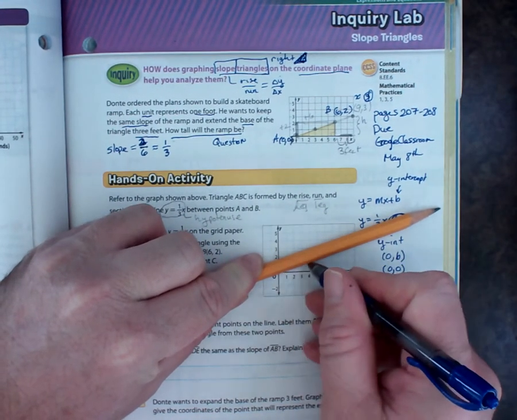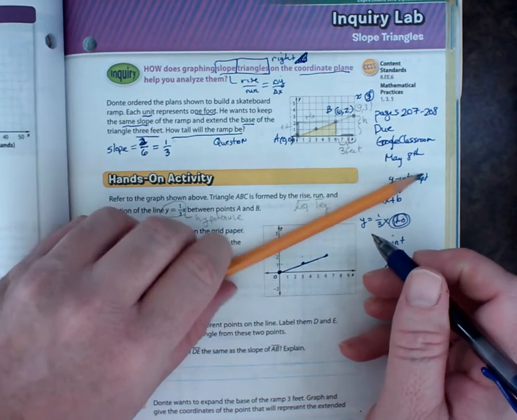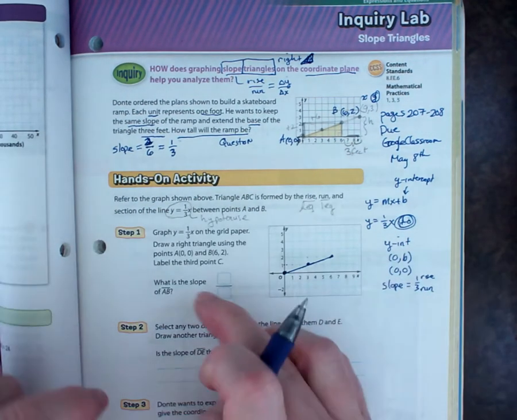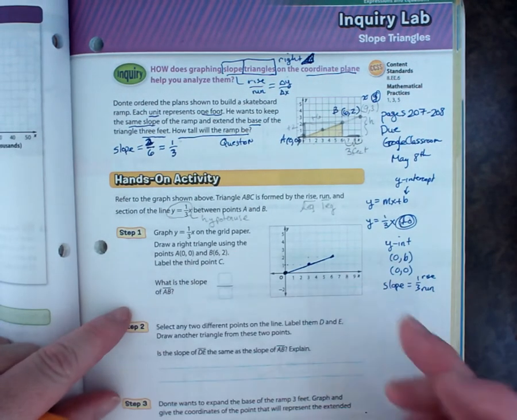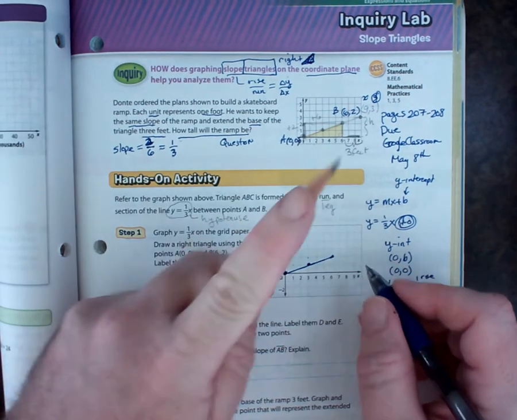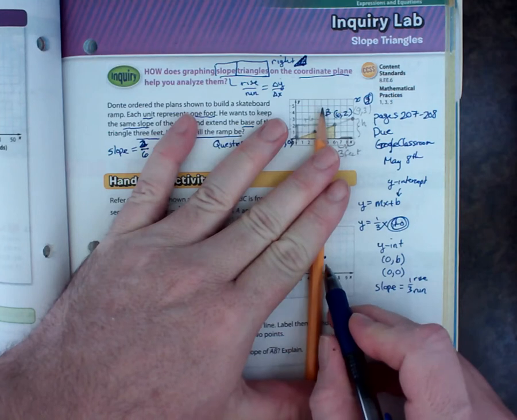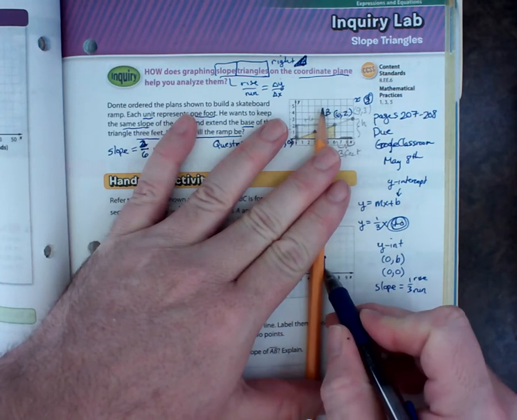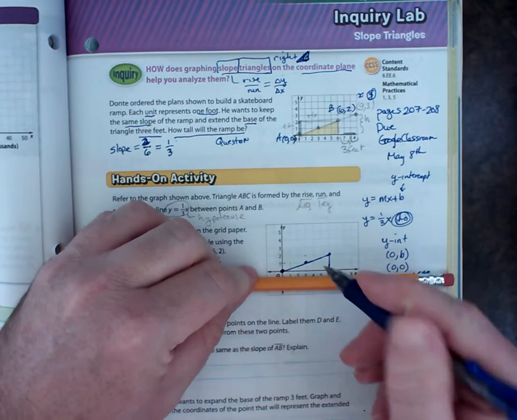We're going to draw a line segment because we're going to box it off. Draw a right triangle. Now, how do we make the right triangle? We need to do the rise component and the run component. So let's draw that in there. There's the rise part, and here's the run part.